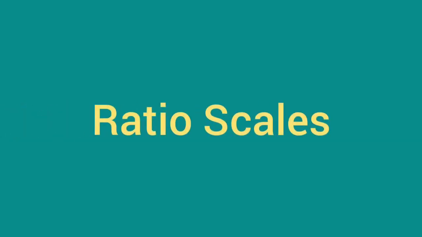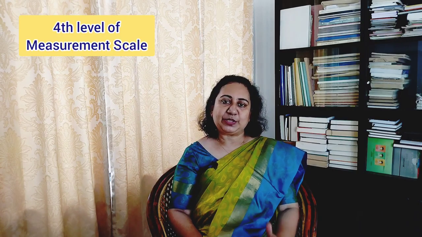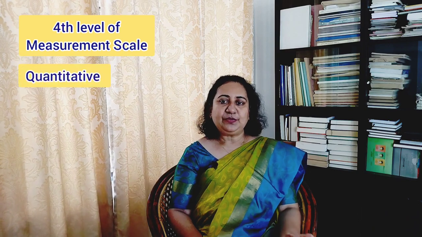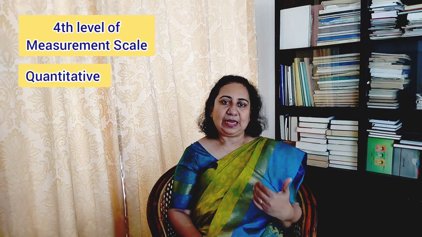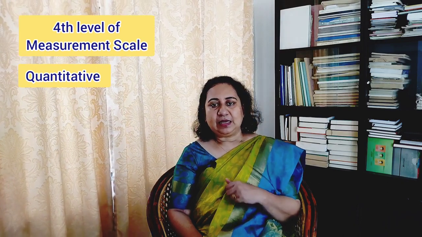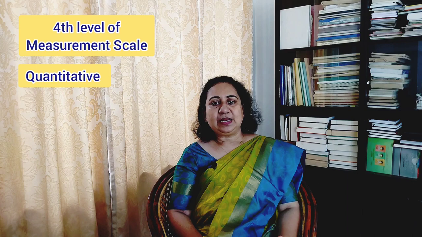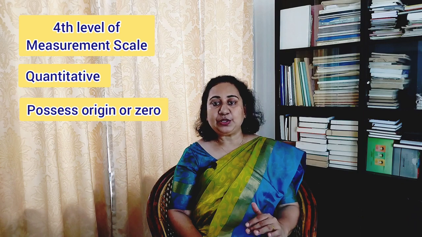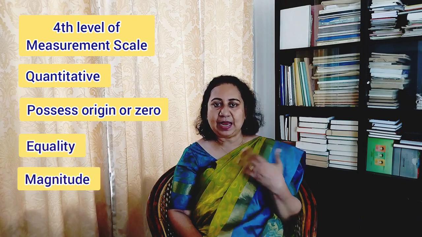Next type is ratio scales. The ratio scale is the fourth level of the measurement scale, which is quantitative, and it is a type of variable measurement scale. It allows researchers to compare the difference or intervals. The ratio scale has a unique feature. It possesses the character of the origin or 0 point. That is, the set of measures having absolute zero in addition to equality, magnitude, and equal interval.